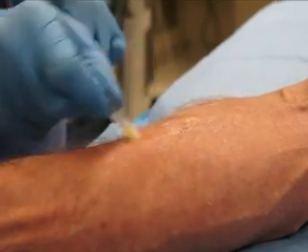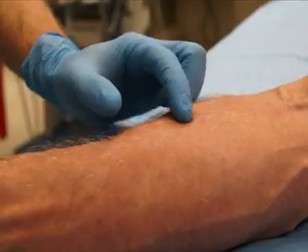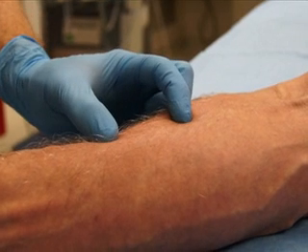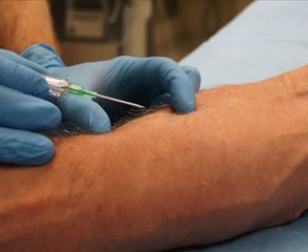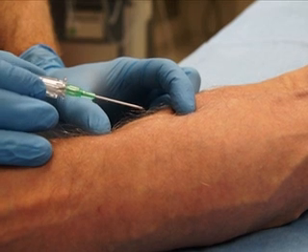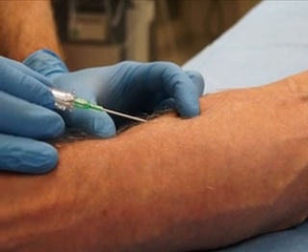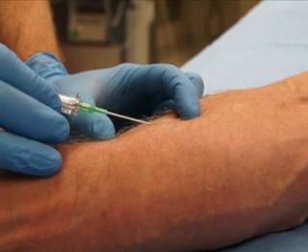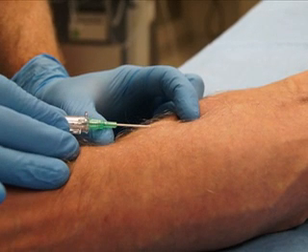Clean the skin with the antiseptic swab. Stabilize the vein with the fingertips of your non-dominant hand. Hold the needle with your dominant hand between your thumb and index finger. Make sure the bevel is pointed up. The needle approach should be along the course of the vein at an angle of 10 to 30 degrees to the patient's skin. Puncture the skin and then the vein with a quick forward motion so the needle tip penetrates the wall of the vein instead of just pushing it aside.